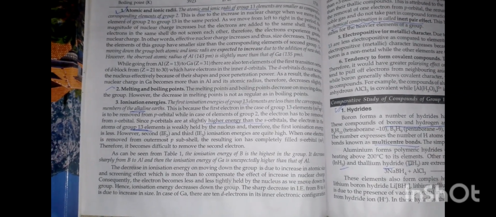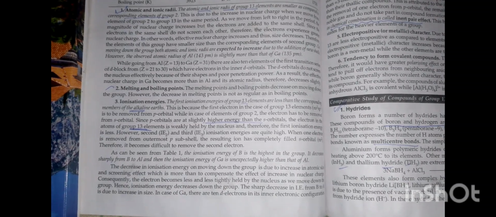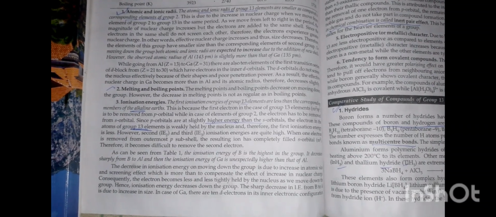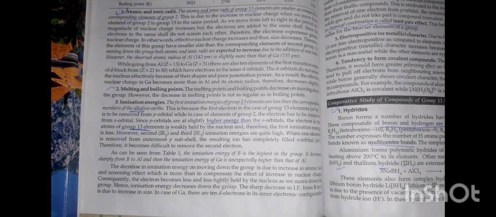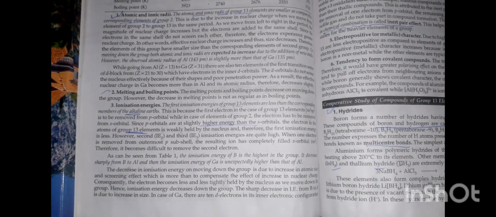The decrease in ionization energy on moving down the group is due to the increase in atomic size and screening effect, which is more than enough to compensate for the effect of increase in nuclear charge. Consequently, the electron becomes less and less tightly held by the nucleus as we move down the group. Hence, ionization energy decreases down the group. The sharp decrease in ionization energy from boron to aluminum is due to the increase in size.